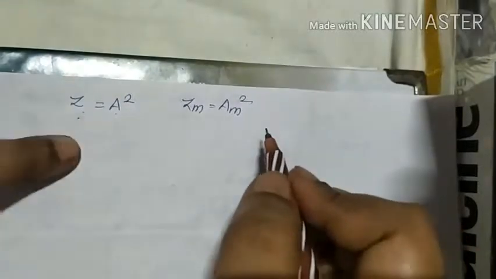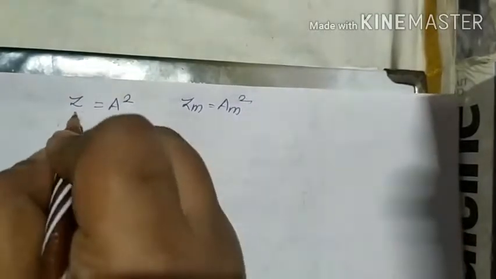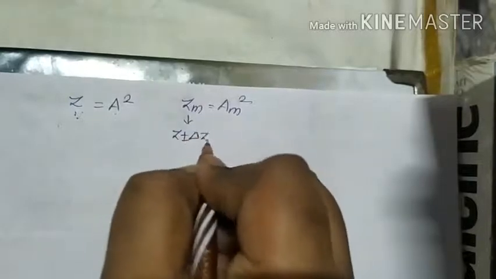Now suppose you have exponential powers. I hope you understand what it is. If z, that is the result, is equal to a squared, see, an exponential function, equations like that come up. So this is the true value, z is equal to a squared, so the measured value zm should be equal to am squared. Now I'm going to replace here z plus or minus delta z.